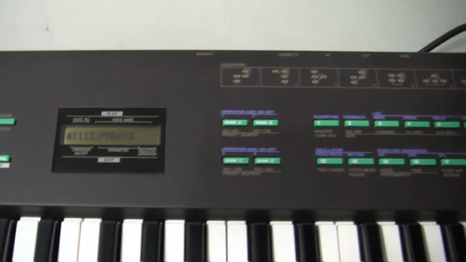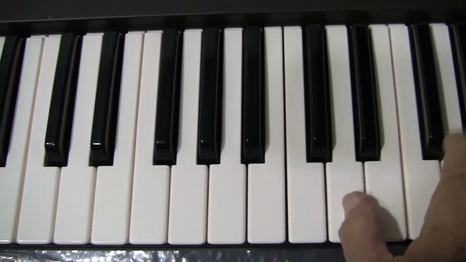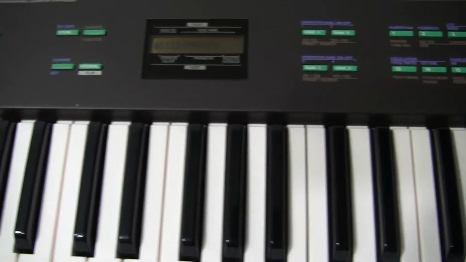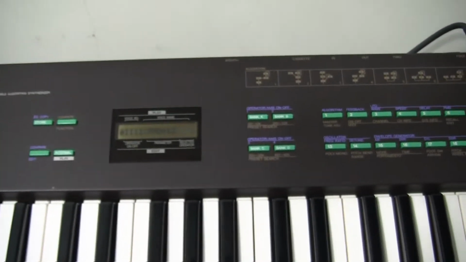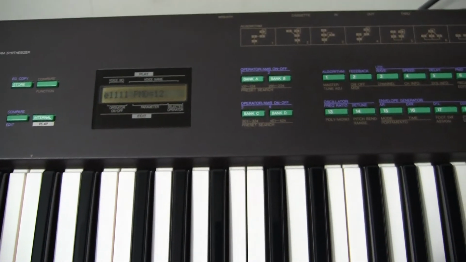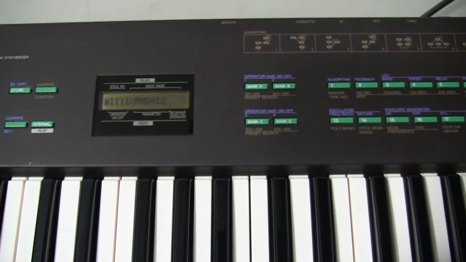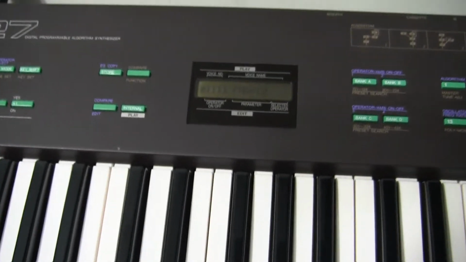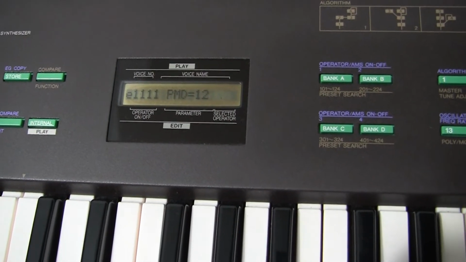So you can make a whole lot of different mellow and more aggressive organ type sounds by playing with your vibrato depth, as well as by altering your frequency ratios on those 4 operators.